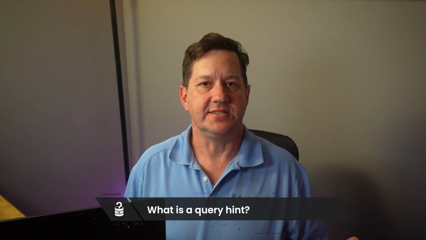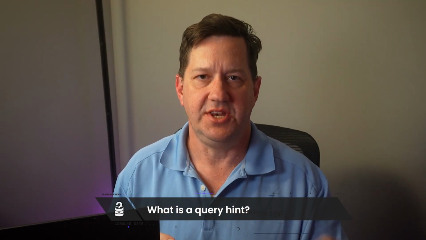What is a query hint? A query hint is something that's used to nudge the database engine's query optimizer to pick a different path. Query optimizer? Different path? What are you talking about?